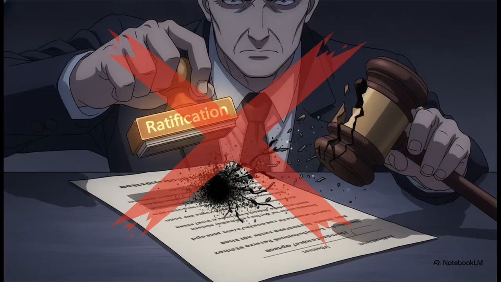Oh, absolutely not. And the law is crystal clear on this. There's this classic case, Brooke v. Hook, where a man forged a signature on a loan document. Later, the person whose name was faked tried to approve it anyway, to ratify it. The court said, no way. And the lesson here is crucial. You cannot ratify something that was a nullity, meaning legally void from the very beginning. You can't bring something back to life that was legally dead from the get-go.